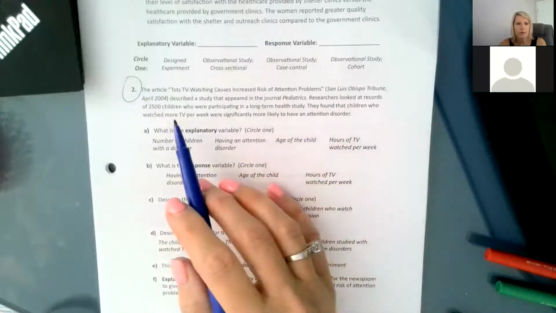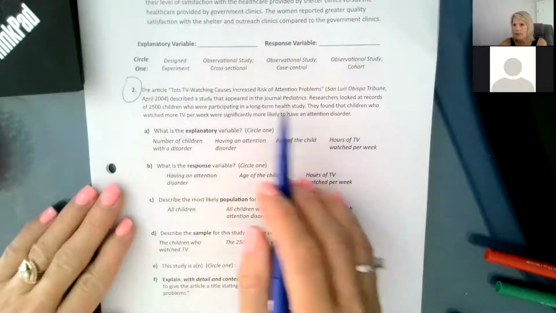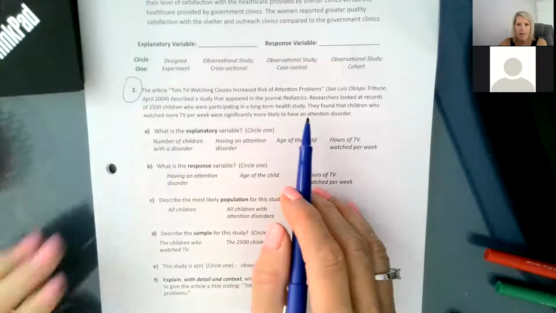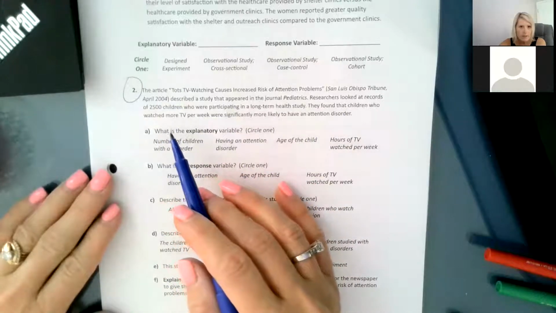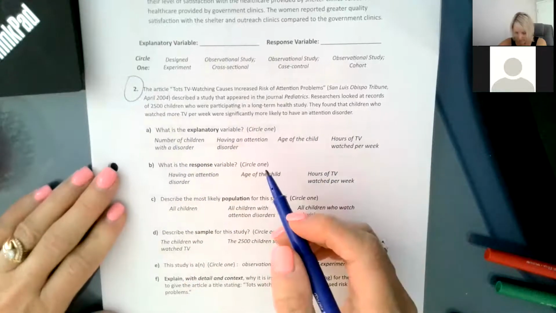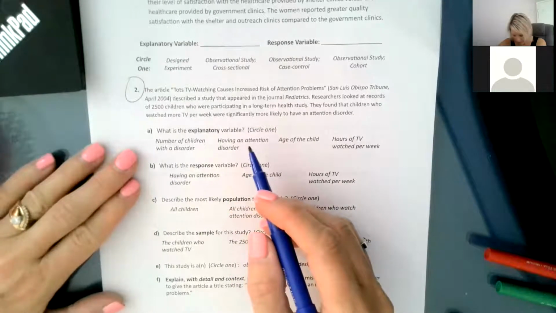Researchers looked at records of 2,500 children who were participating in a long-term health study. That means it's observational, right? A long-term health study. There's no treatment. They found that children who watch more TV per week were significantly more likely to have an attention disorder. Okay. So, what is the explanatory variable?